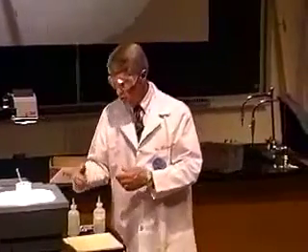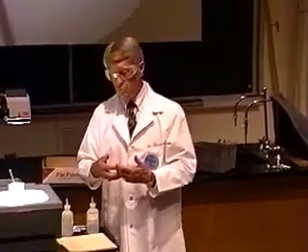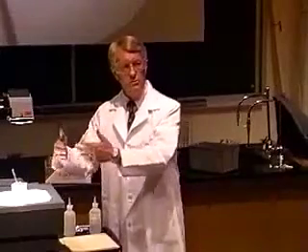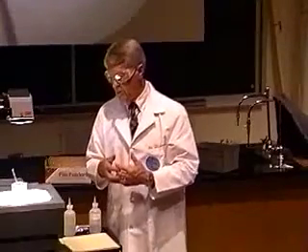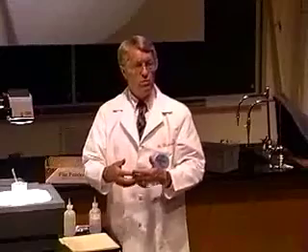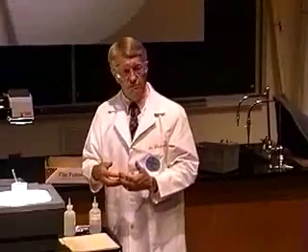This is one of the ways that we can observe equilibrium shifting, applying Le Chatelier's principle. We can see the chemical system actually shifting from one side to the other in accordance with the predictions that we've made.